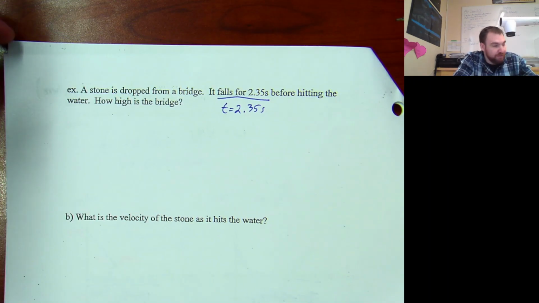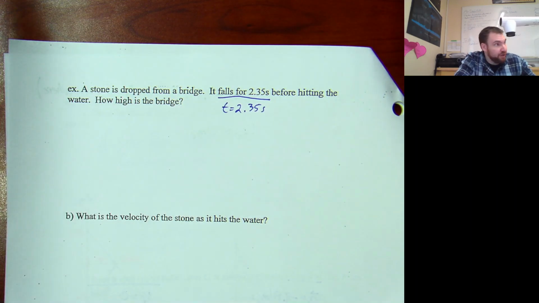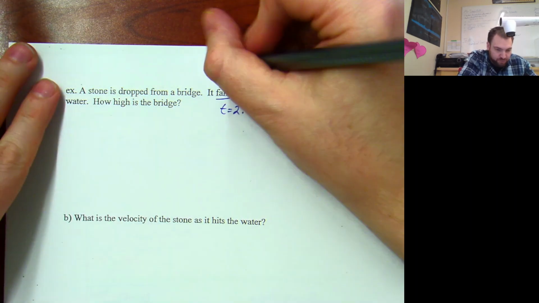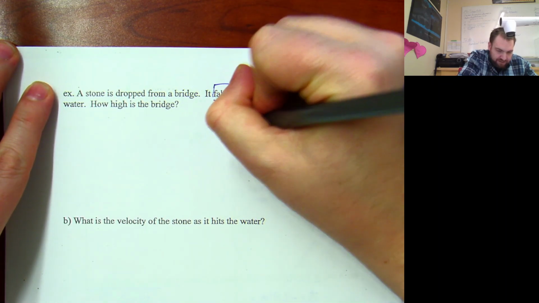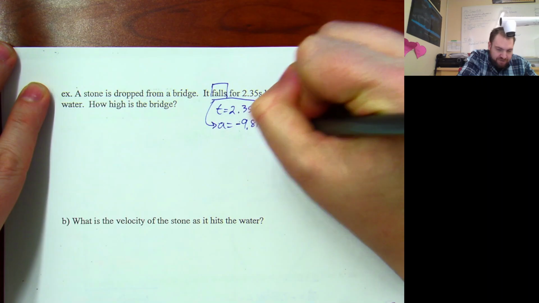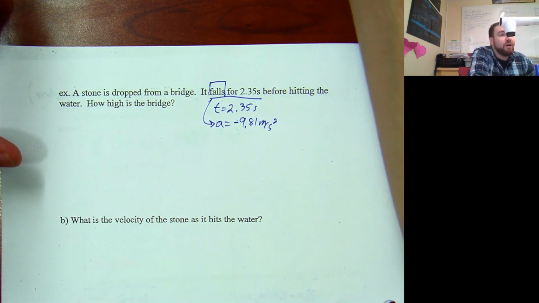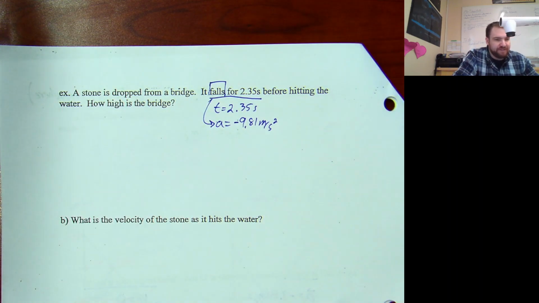Acceleration. Why do we know acceleration? It is on Earth, but what's it doing on Earth? It's falling. This word right here gives us that acceleration is equal to negative 9.81 meters per second squared. Do I give it to you on the formula sheet? I gave you 9.80. It's not technically 9.80.